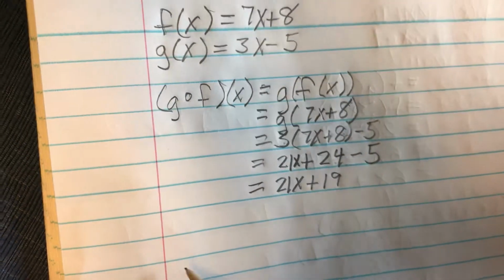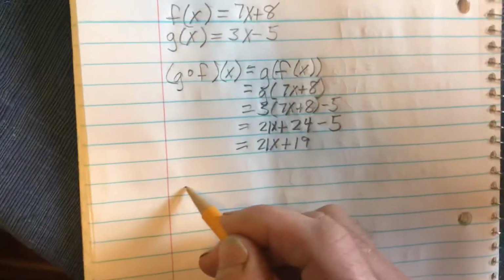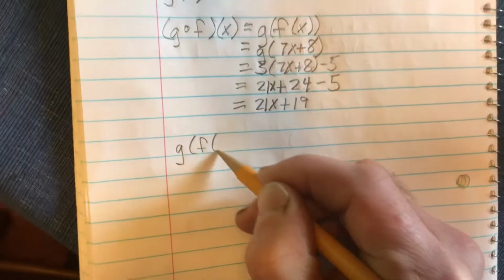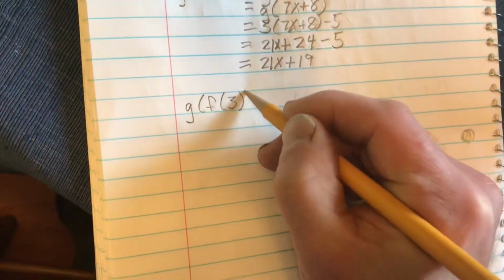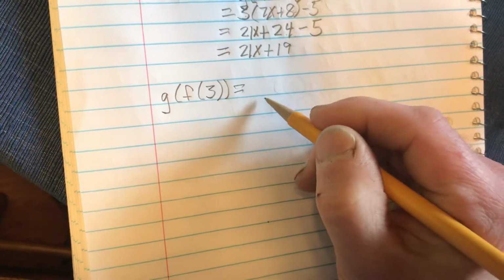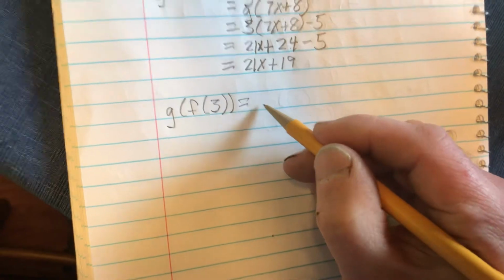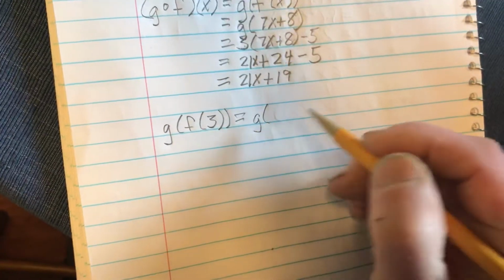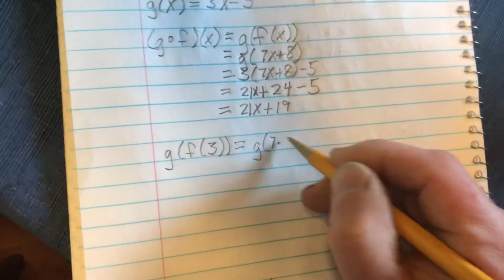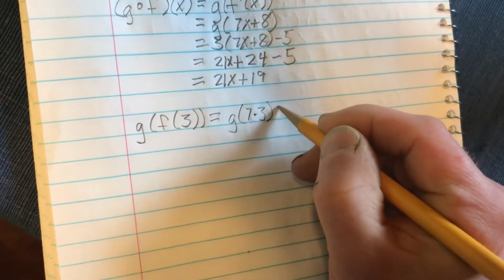Okay, so let's do g of f of 3. Okay, so again, I'm going to have g of 7 times 3 plus 8.